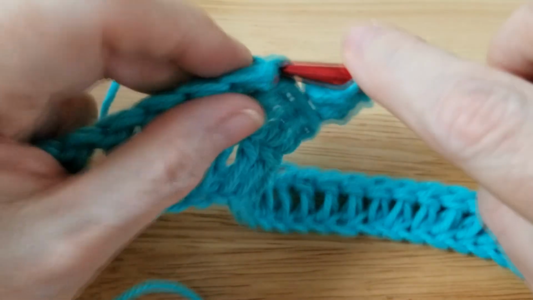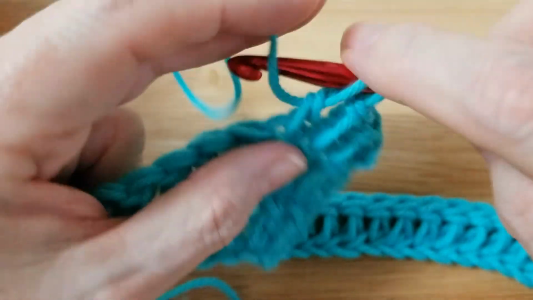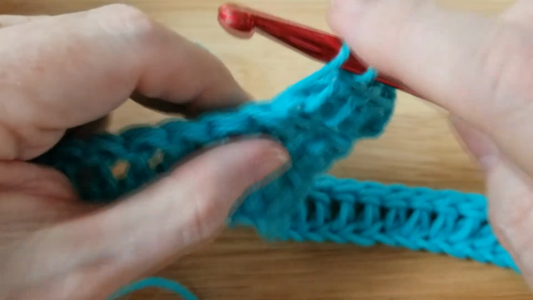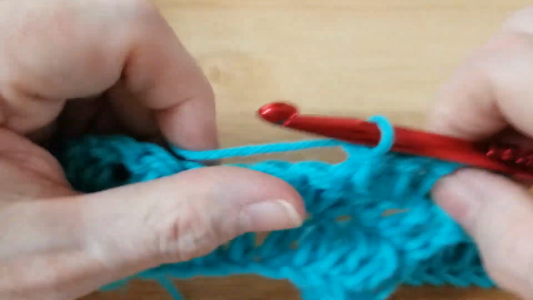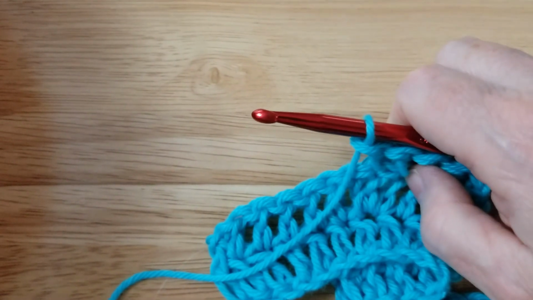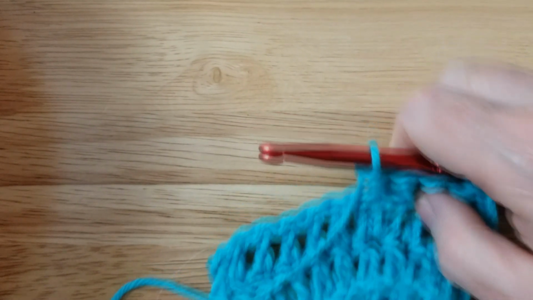Now, I use this a lot when I am making a garment because I have to have kind of a ruffly thing to cover up my tummy that I don't want a lot of people to see. And I got to pull out some more yarn.